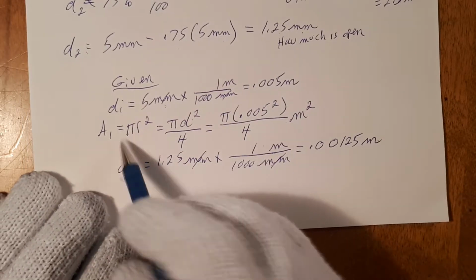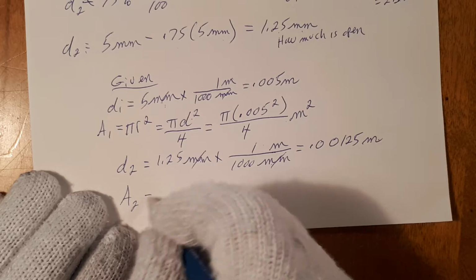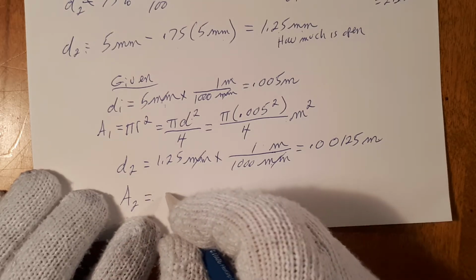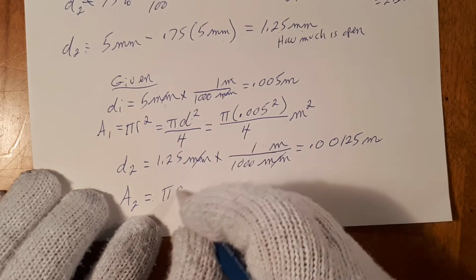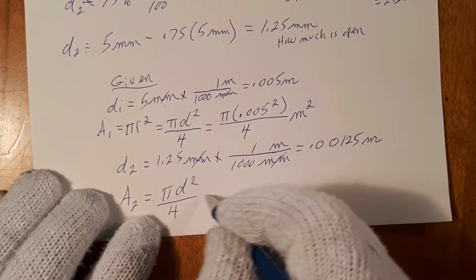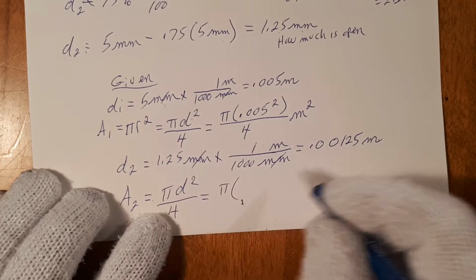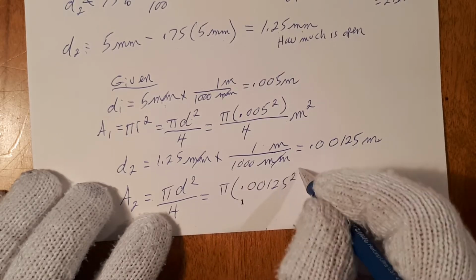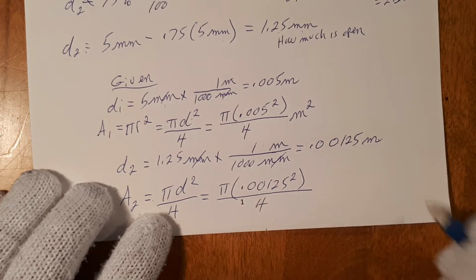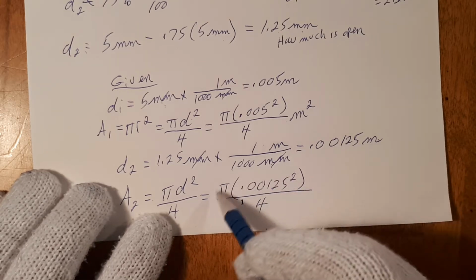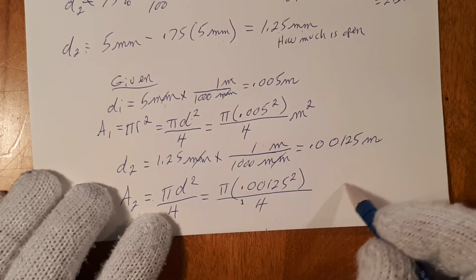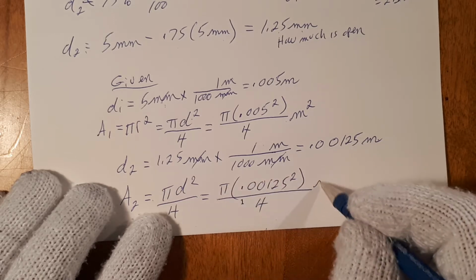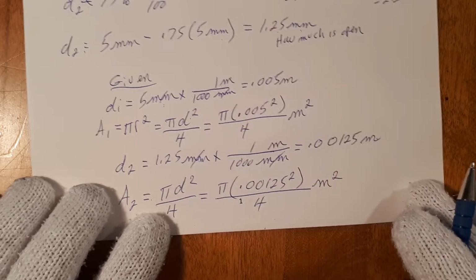Finding the area, A2, at the restriction, is equal to, I'm going to use the diameters again, pi d squared divided by 4. That's equal to pi times the diameter, 0.00125, squared, everything divided by 4. Now you can put this in your calculator and come up with a number, 0.000 whatever it might be. I'm going to leave it in this form. And the unit is meters squared.